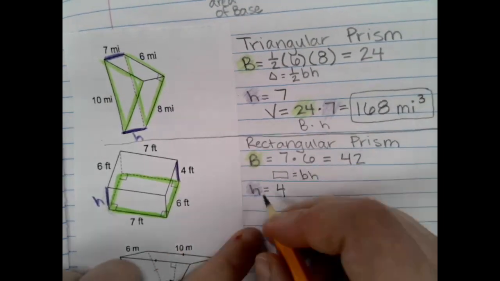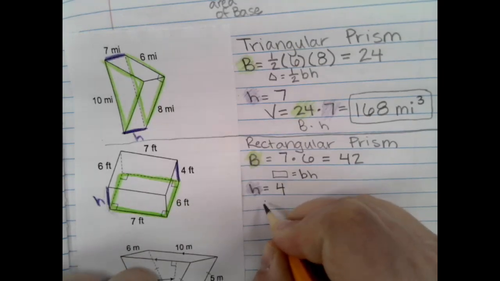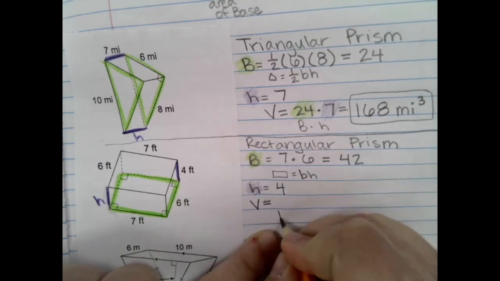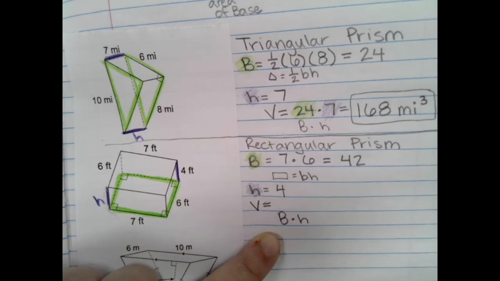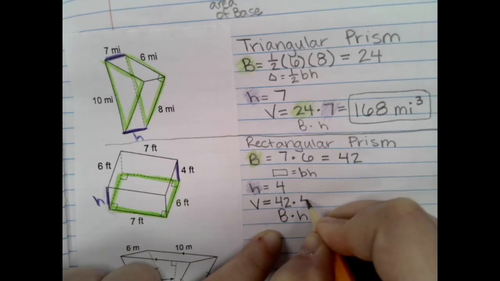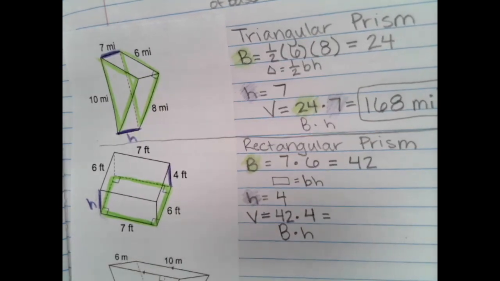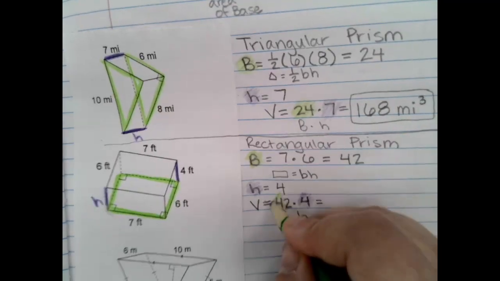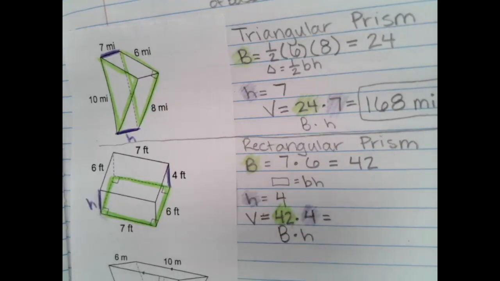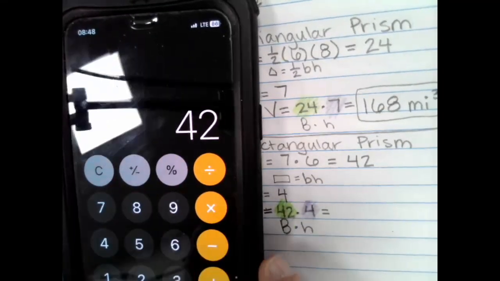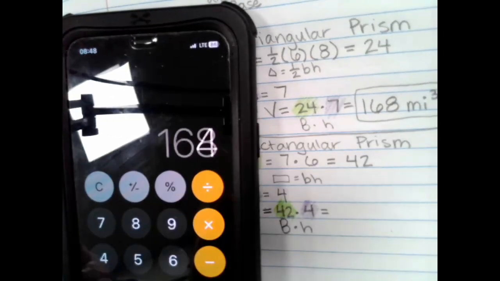So our last step, we're going to say volume equals, so capital V for volume, area of our base times our height. And what's our area of our base? 42 times our height, 4. I don't know what that is off the top of my head, so I'm going to grab my calculator. 42 times 4, 168. What?